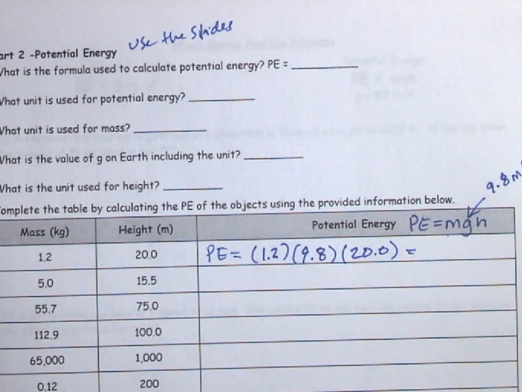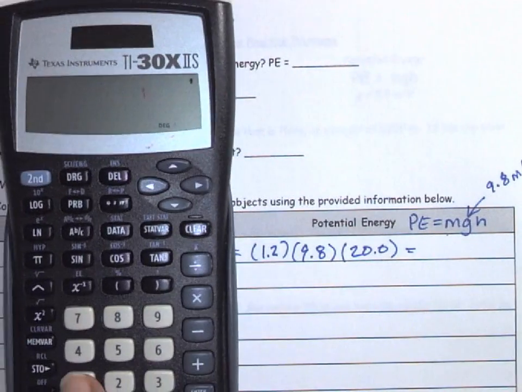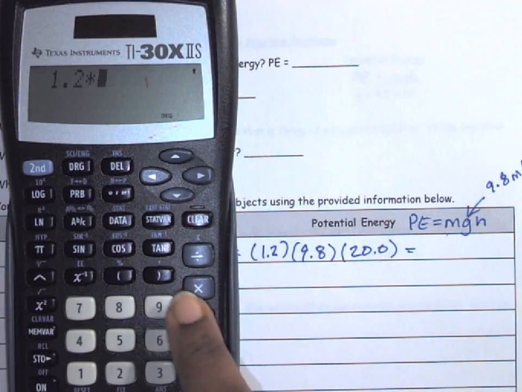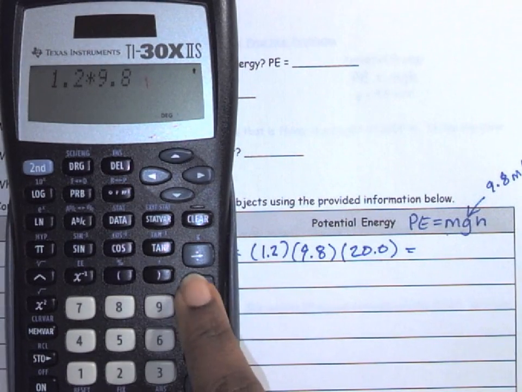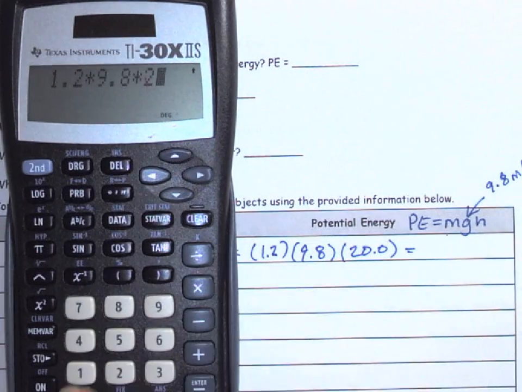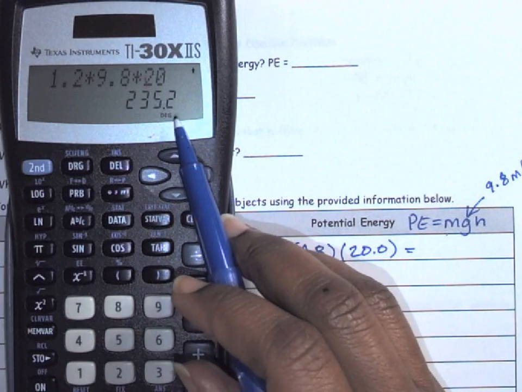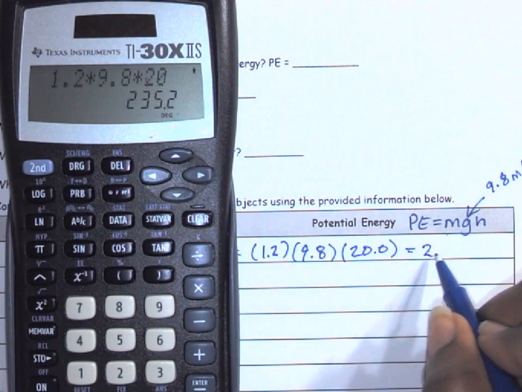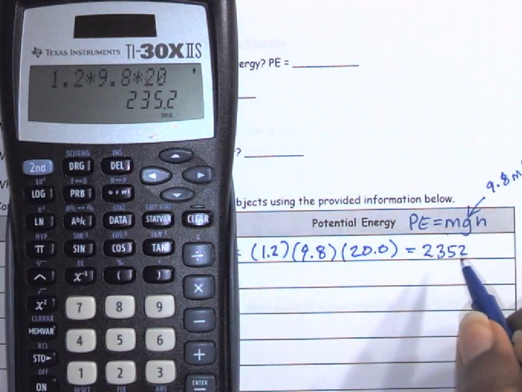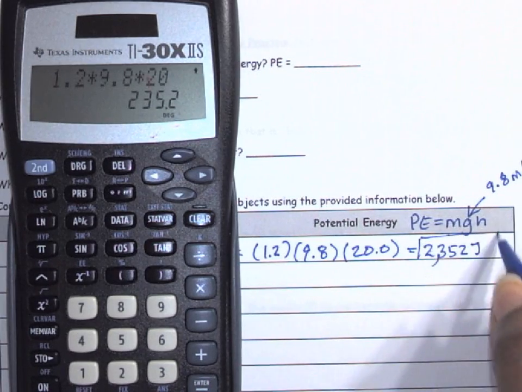And I go ahead and I just plug that into my calculator. 1.2 times 9.8 times 20. There we go. Okay, and I get this number, 2,352. Okay, and I can't forget my units, joules. Don't forget those units. So that's my answer.